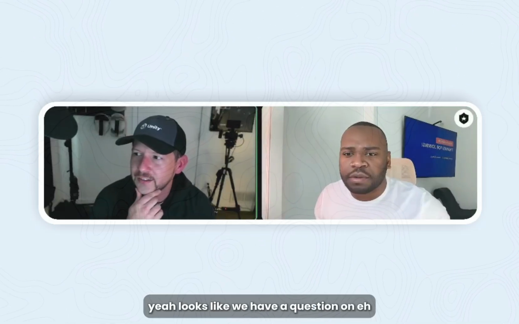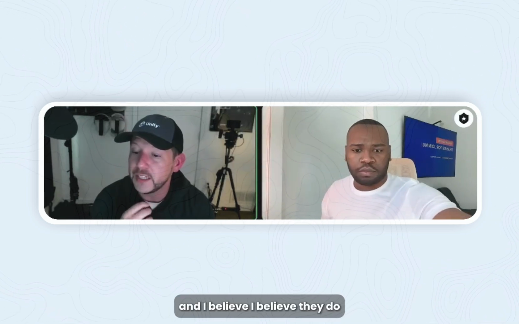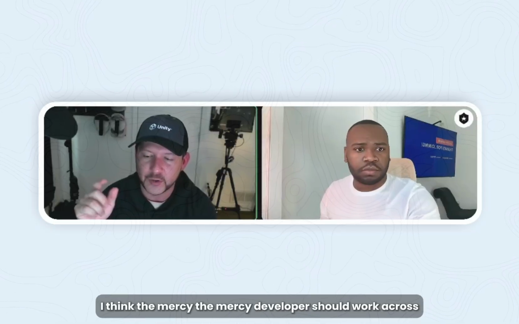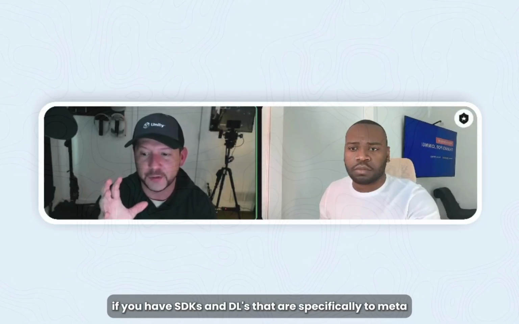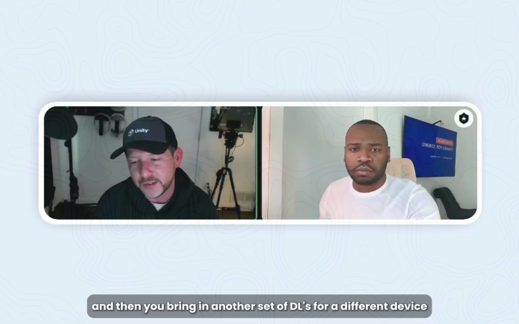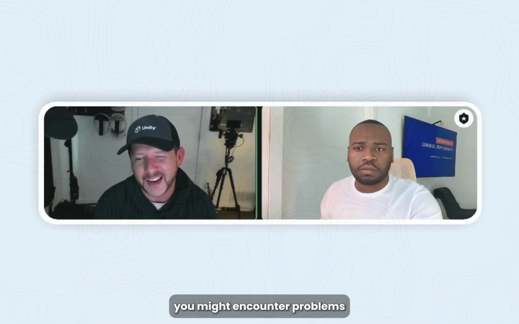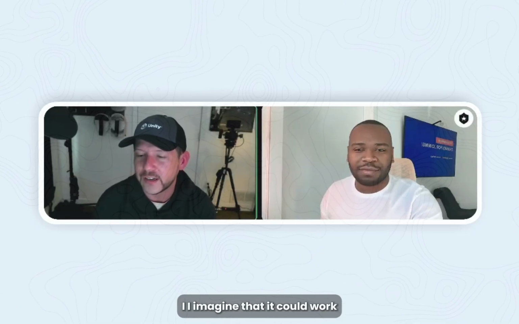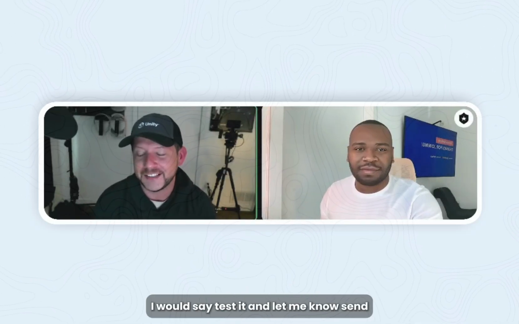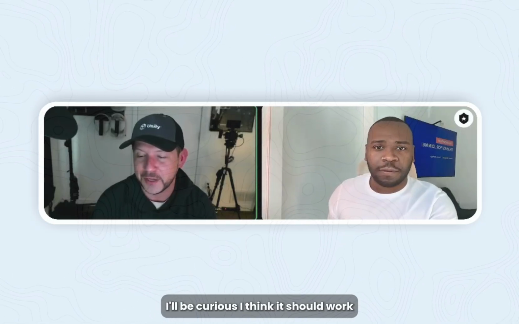Looks like we have a question on whether these logs and consoles work on devices other than Quest 3. I believe they do. I think the immersive debugger should work across devices. The problem is if you have SDK DLLs that are specific to Meta, and then you bring in another set of DLLs for a different device, you might encounter problems. So I haven't tested it. I imagine that it could work, but I would say test it and let me know. Send me a message, I'll be curious. I think it should work.